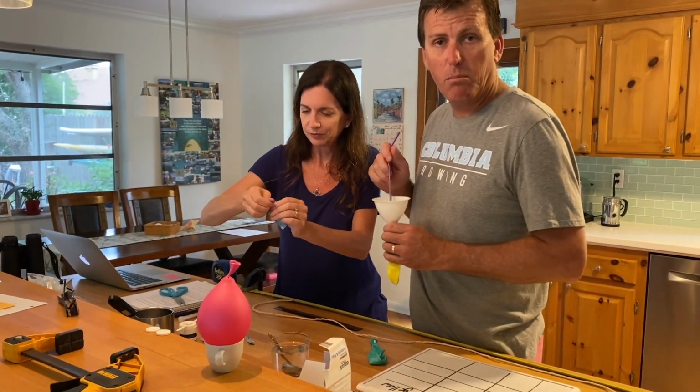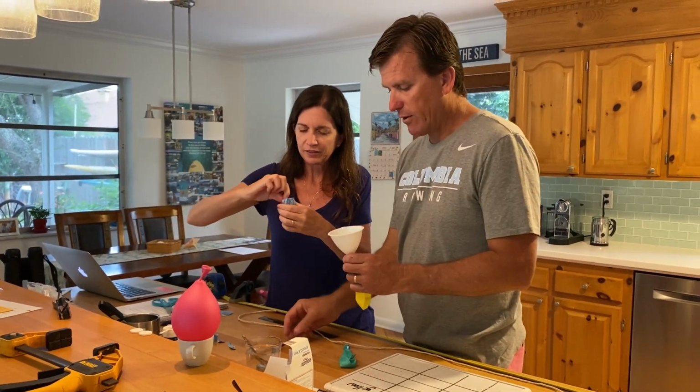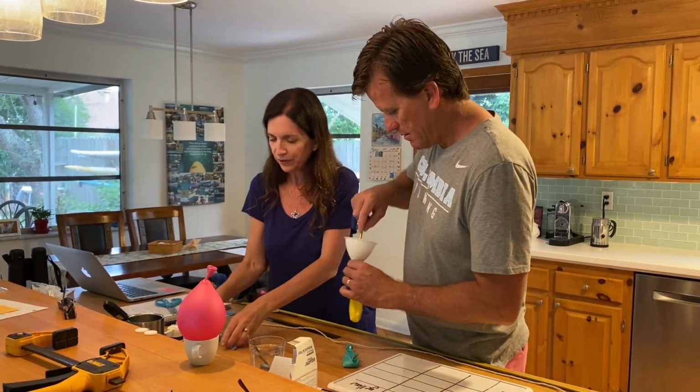Okay, if you're doing this at home, don't add water. Do all the dry first, then go back and add water. You live and you learn.